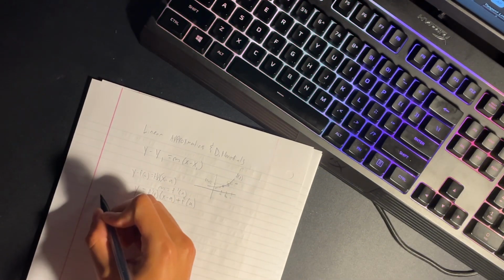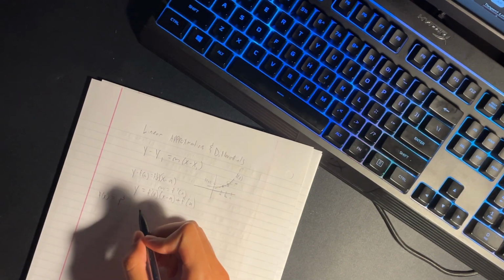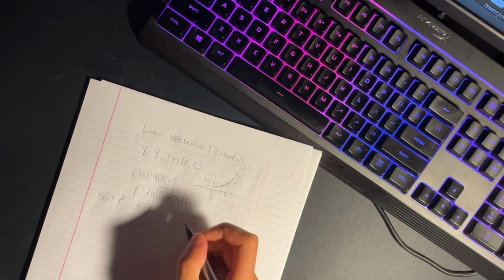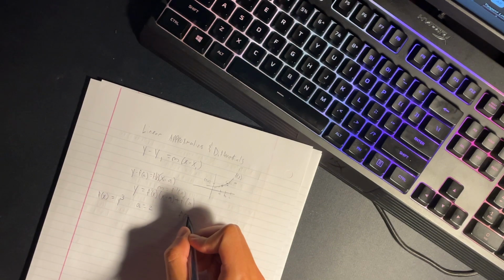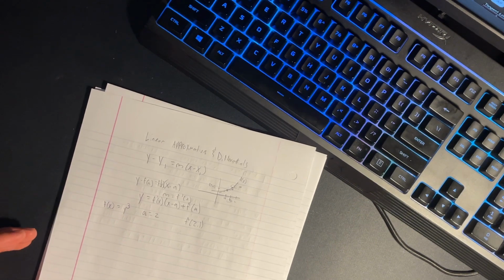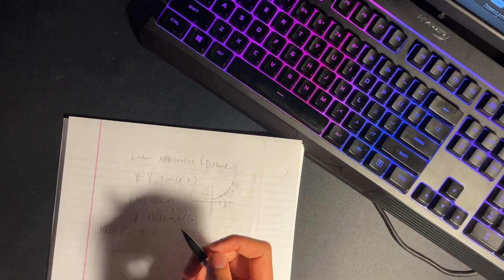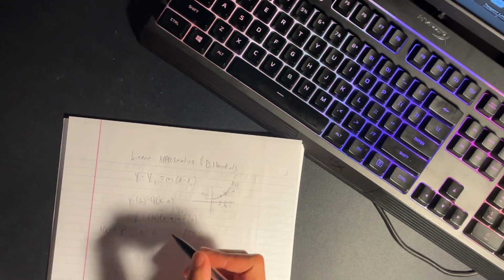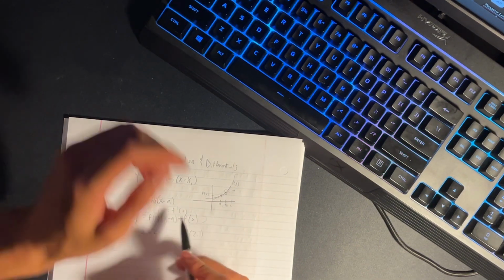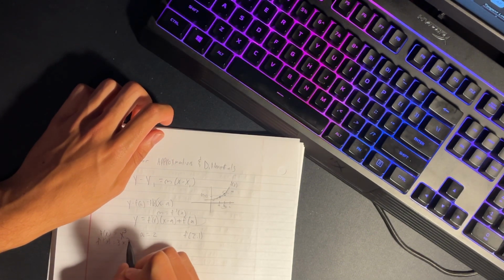So let's say we have f of x is x cubed, and then our a value is 2. And we're trying to estimate f of 2.1. So that's going to be our b right here. Now obviously this will be really hard to do in our head, so we're going to use a linear approximation. So we're going to use this formula. First we need to find f prime of x, which is going to be 3x squared.